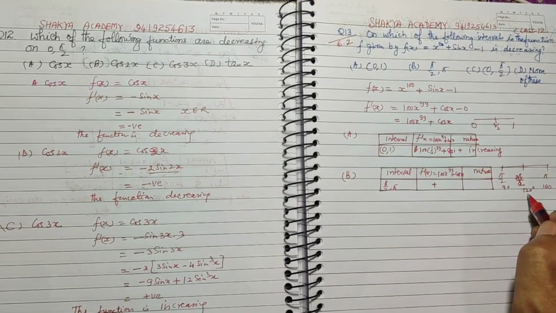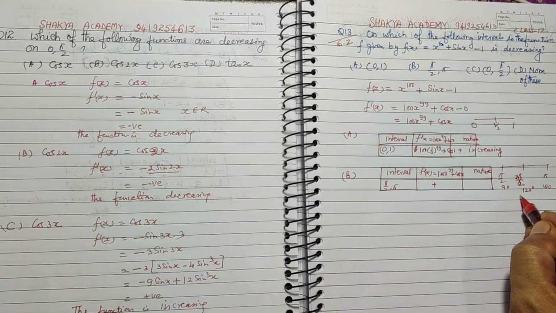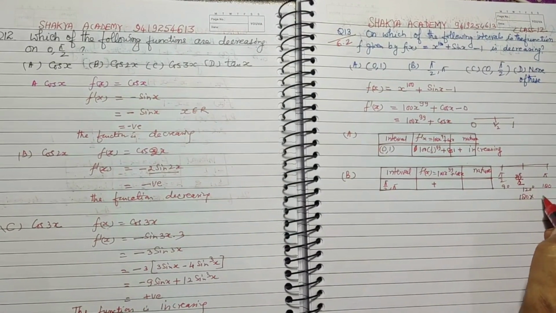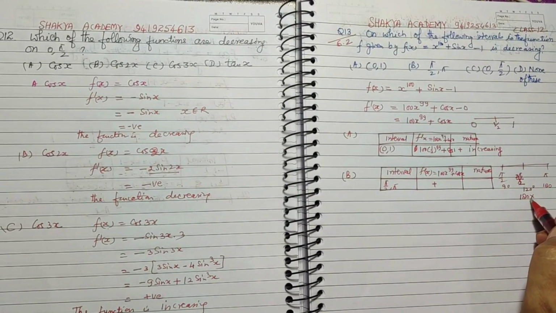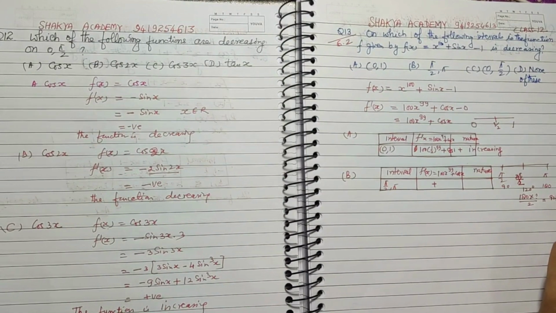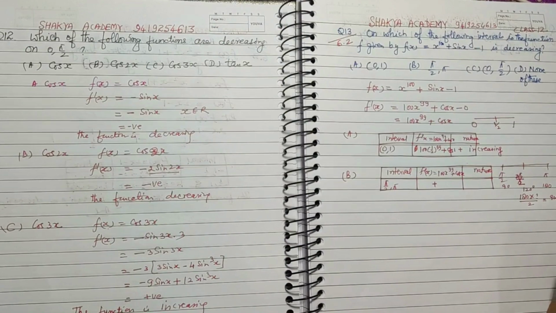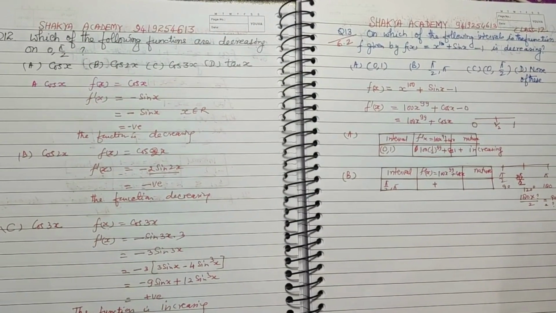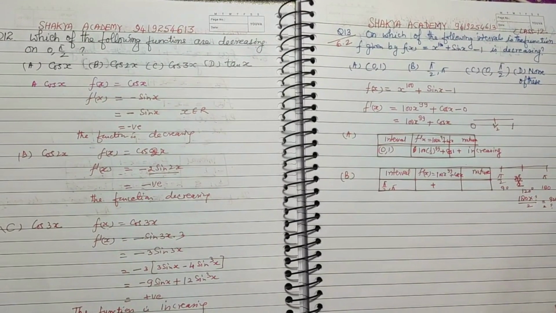Okay, and 120 is 180 minus something, which is 90 plus something, equal to 120. So this will be 4 by 3.